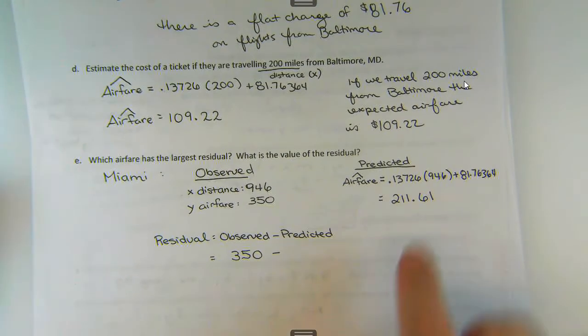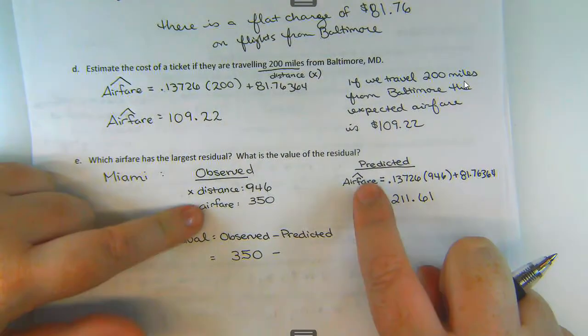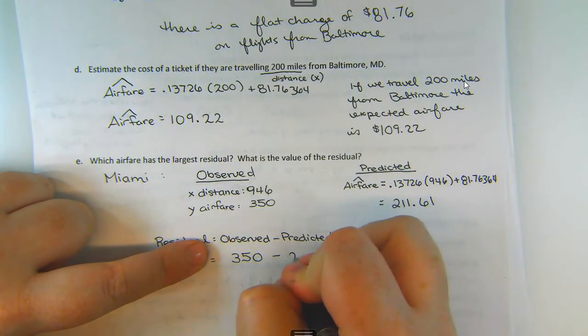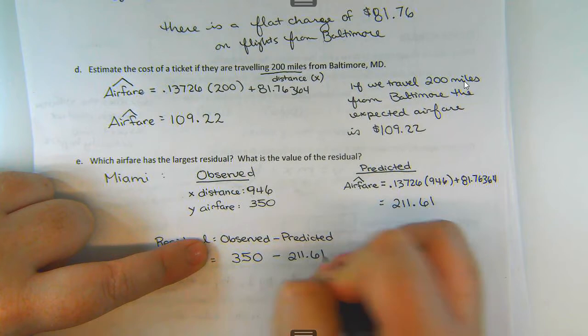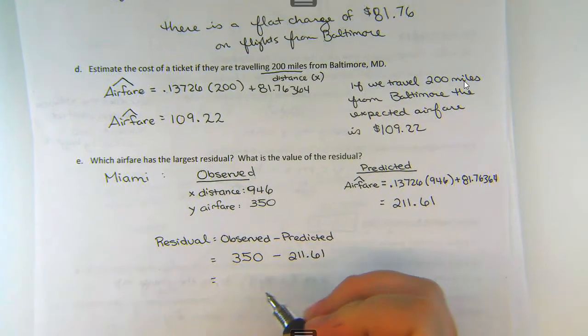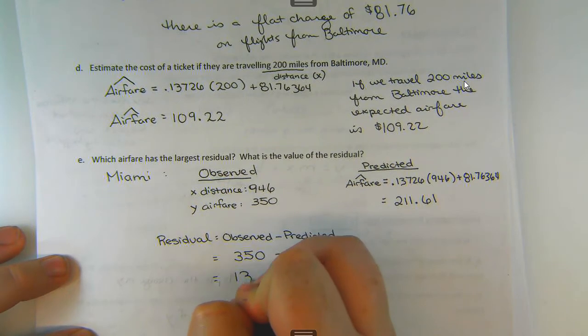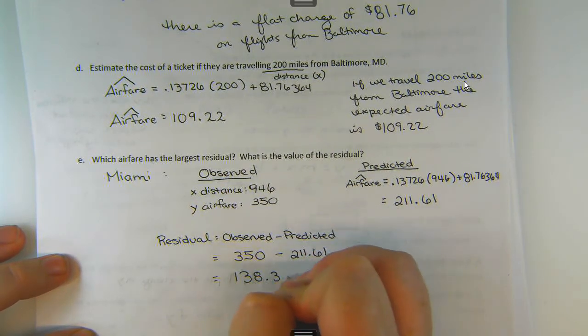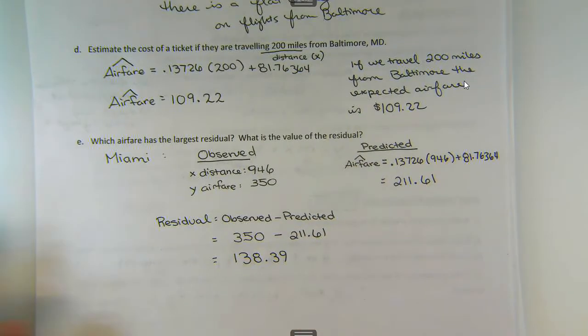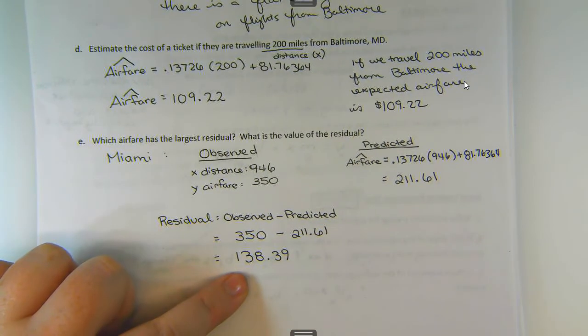Getting this predicted airfare, now we can compare the two airfares by plugging that in right there. Using subtraction, 350 minus 211.61, we get 138.39. Now, residual tells us two things.